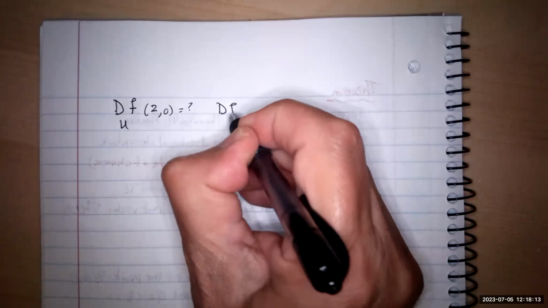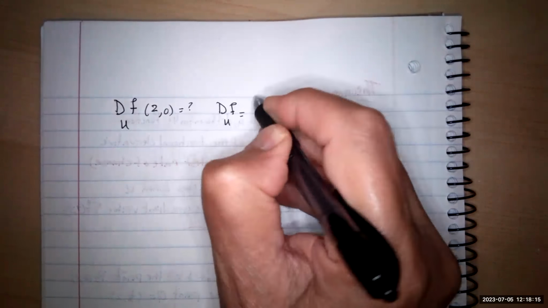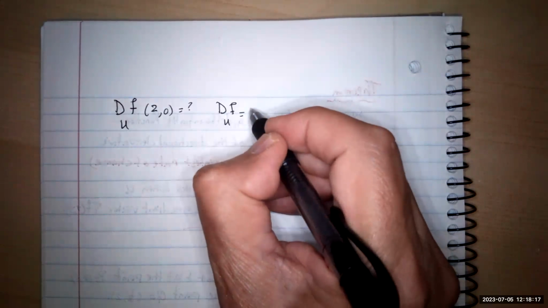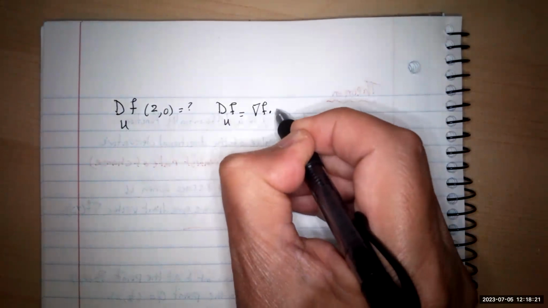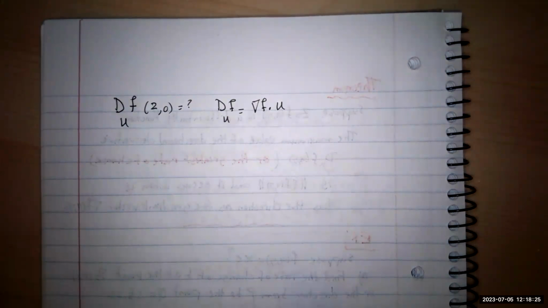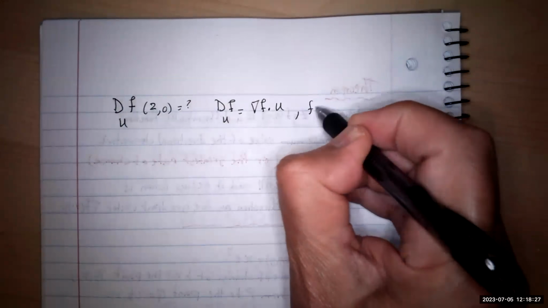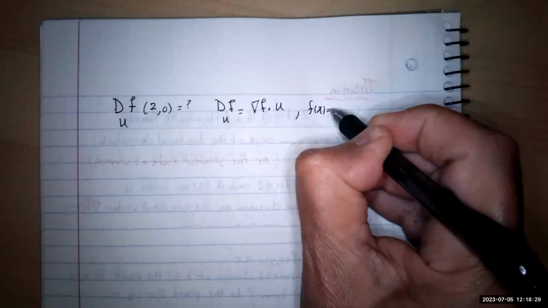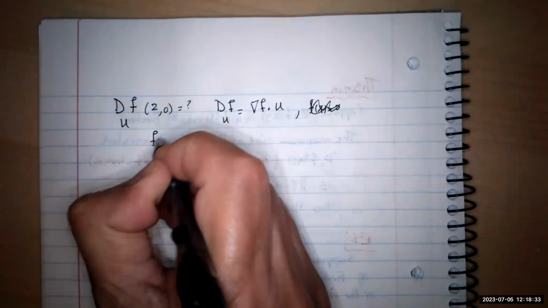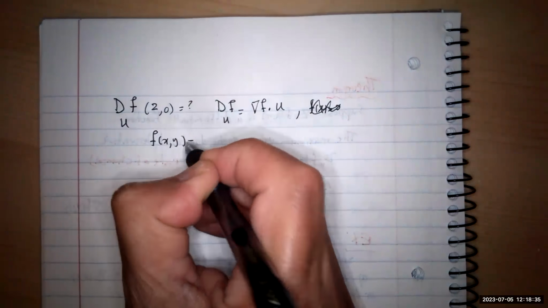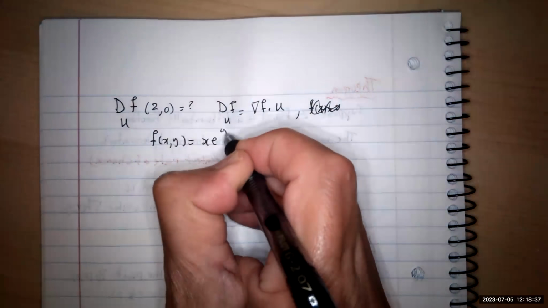You know the formula: the directional derivative in the direction of u is simply the gradient of f dotted with u, using the partial derivatives. Remember your function, just to remind you, the function is x e to the y.